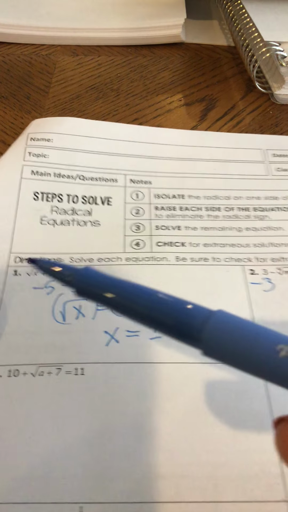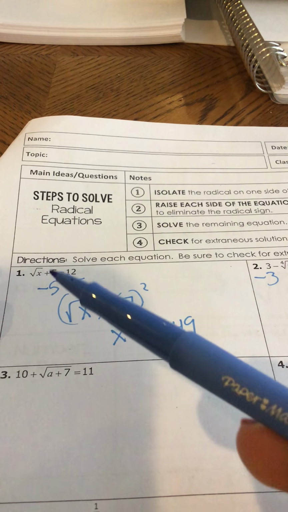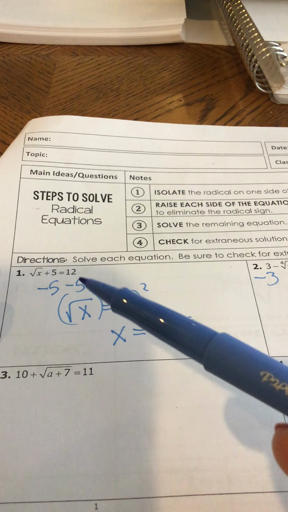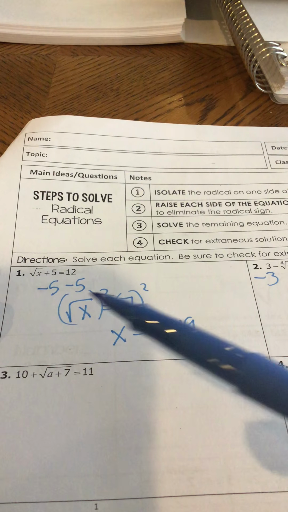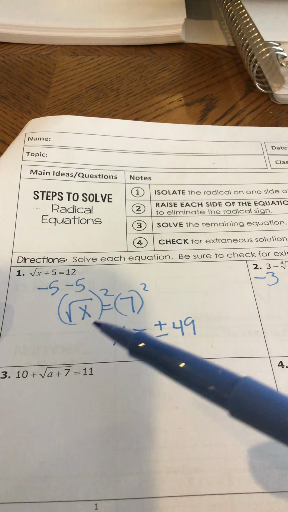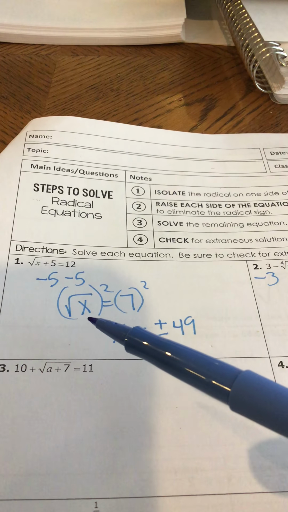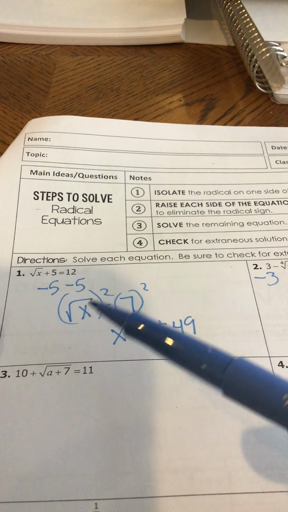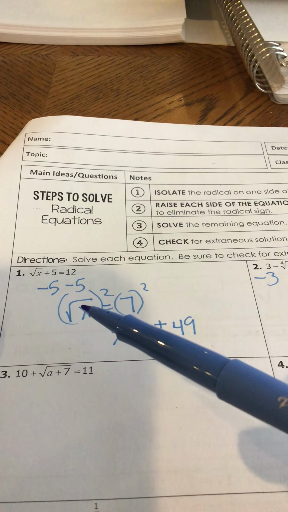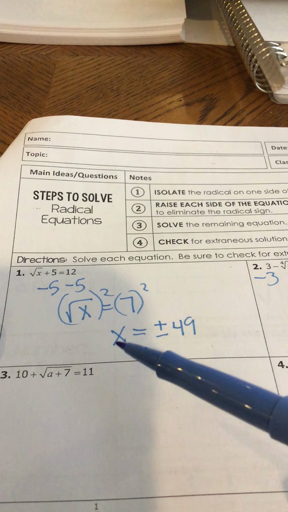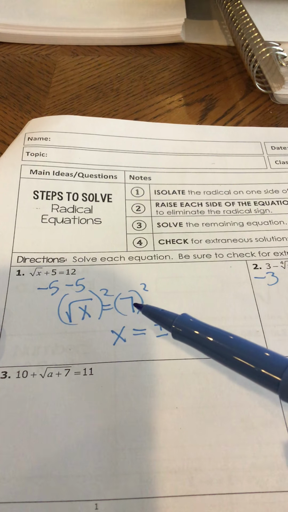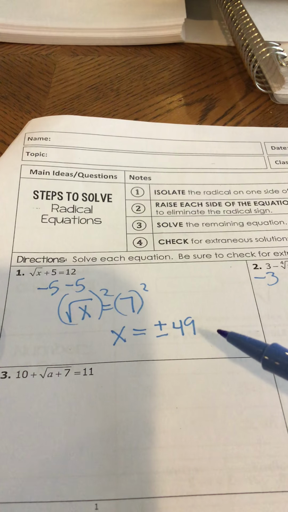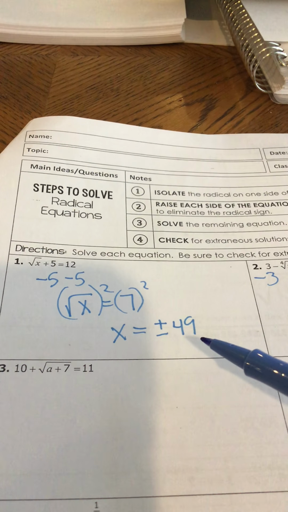So if you look at the first question, my goal is to get this radical part by itself. So I'm going to subtract 5 on both sides. That's going to leave me with 7. But then to get rid of a square root, which is like a 1/2 power, I'm going to square it to cancel it out. So if you square a square root, it goes away. So this just turns into x. When I square a 7, it's going to turn into 49.